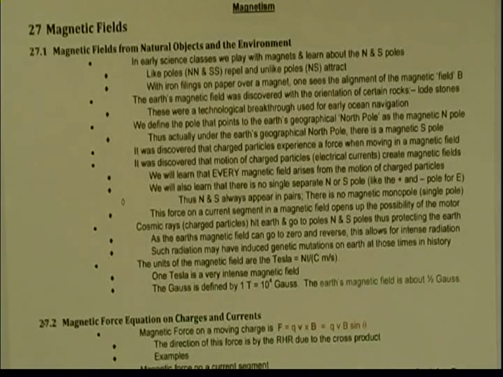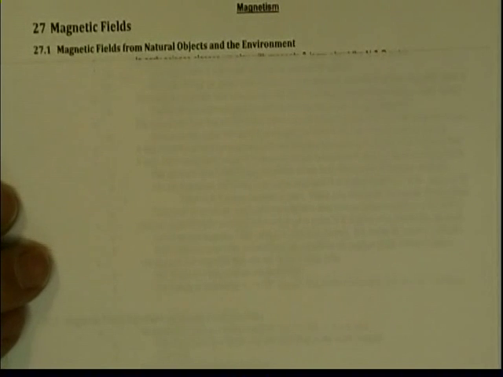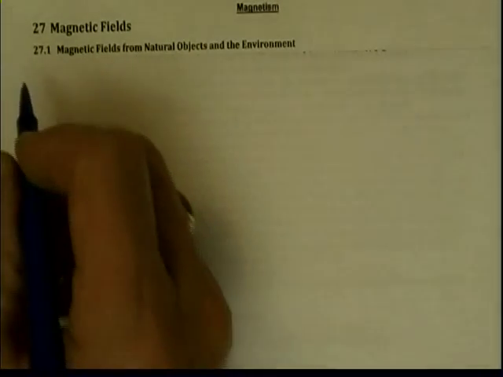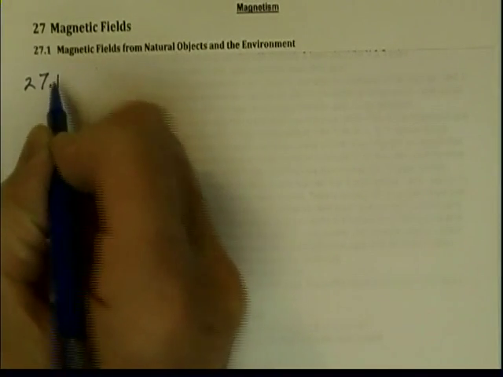We have completed our introduction in electromagnetic theory by discussing electric phenomena, electricity, and now we turn to magnetism. This next chapter is chapter 27 in our notes, and it concerns magnetic fields. That's the first chapter in the domain of magnetism. And our first section in this chapter is 27.1, which addresses magnetic fields from natural objects in the environment.